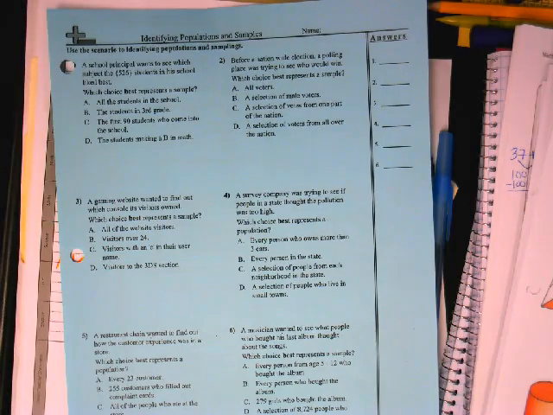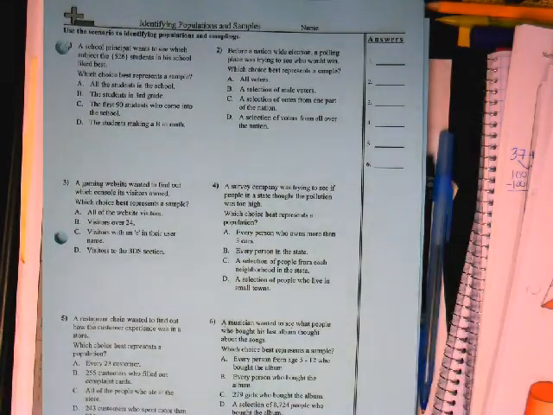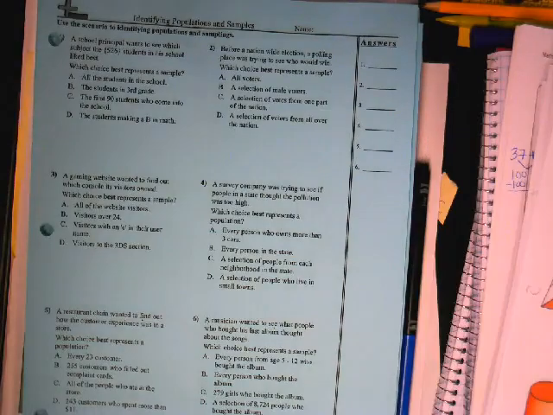All right. Are you guys asking how much we can get through this worksheet? The important part is: is it asking you for a sample or is it asking you for a population? Okay, so this is literally 7th grade math, what we just talked about.